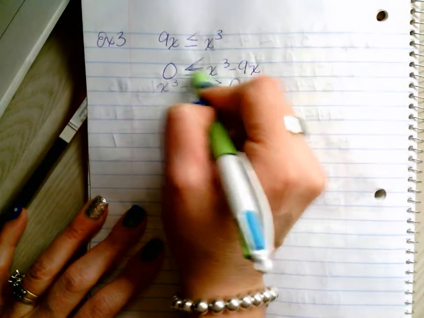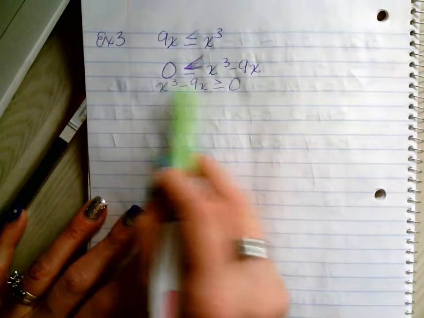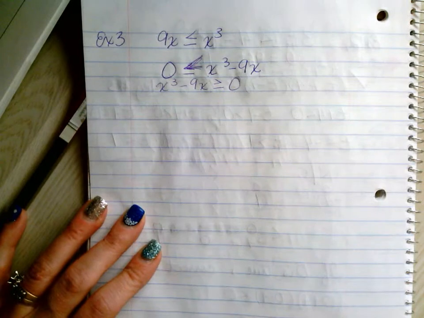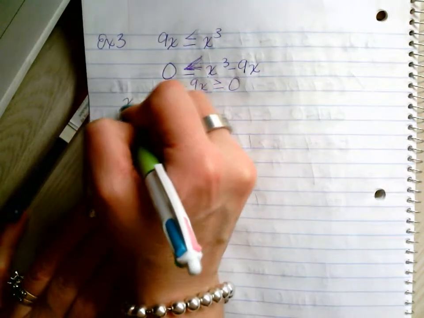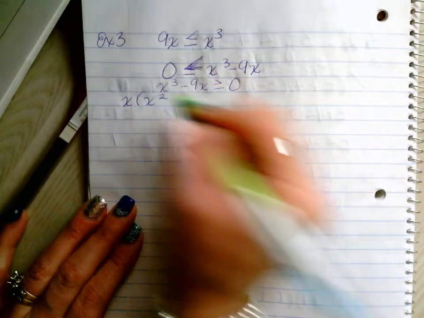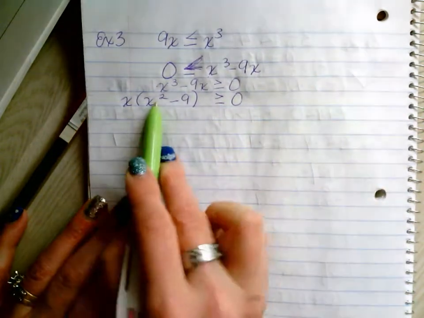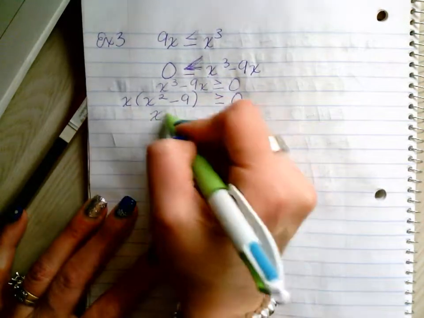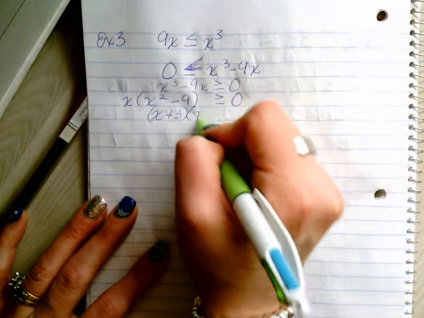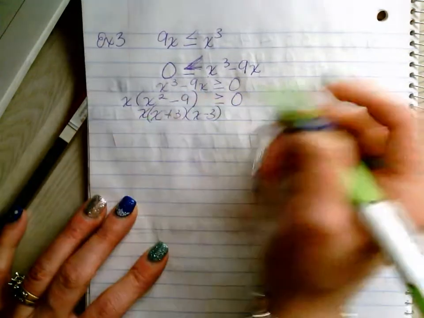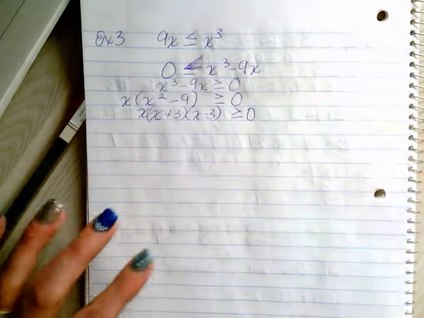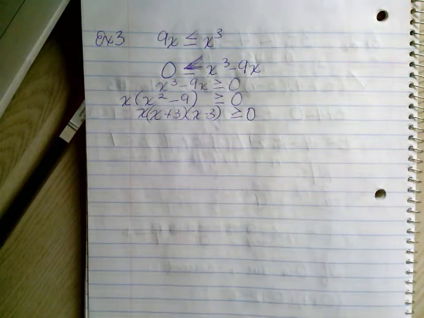Do you see how I just flipped it? So the open mouth is still facing that side. To factor it, I'm going to pull out an x, which gives me x squared minus 9 greater than 0. Difference of squares, x plus 3, x minus 3, all of that with the x greater than or equal to 0. Now I have 3 things I need to solve.